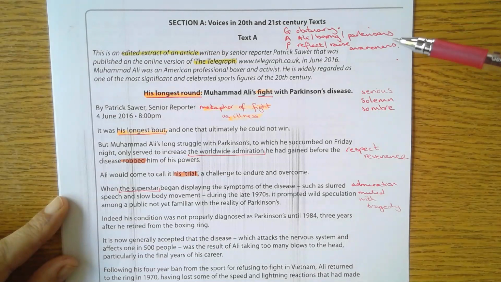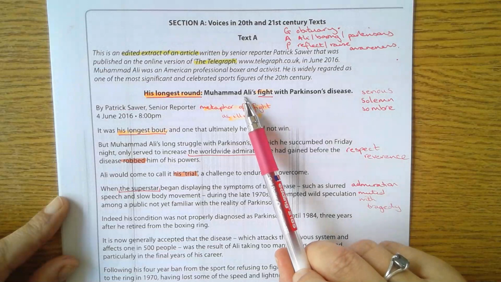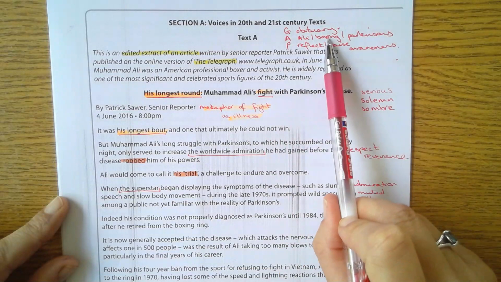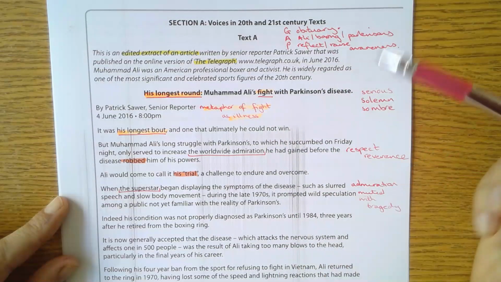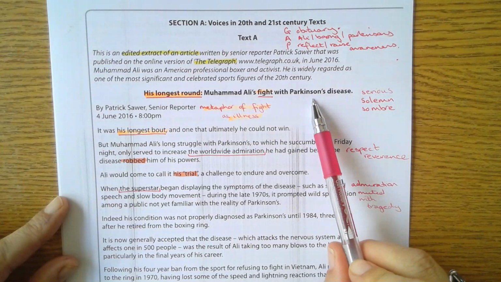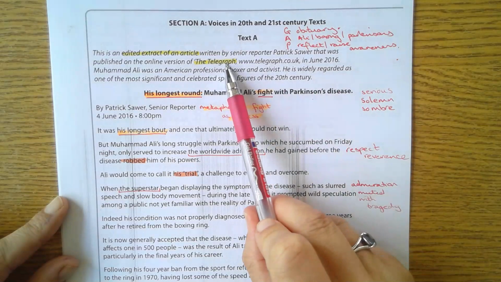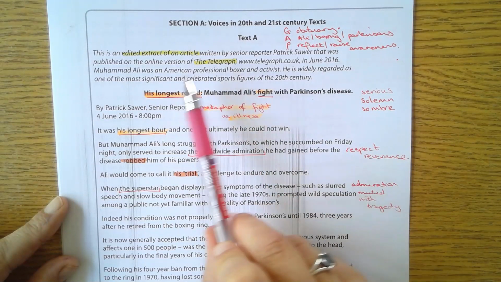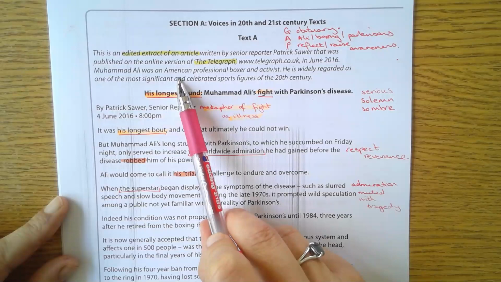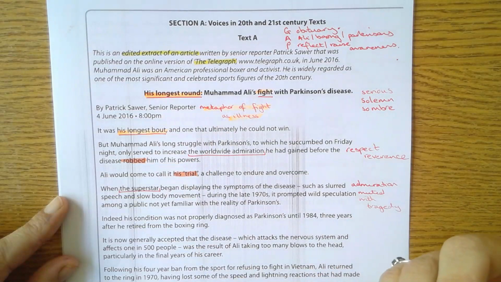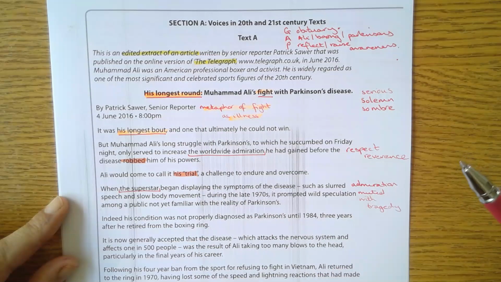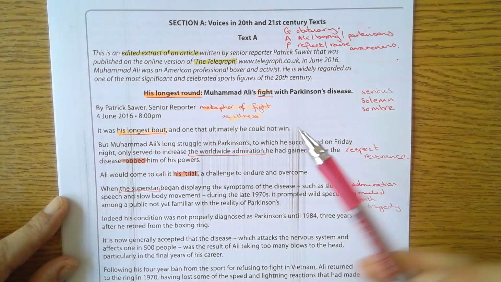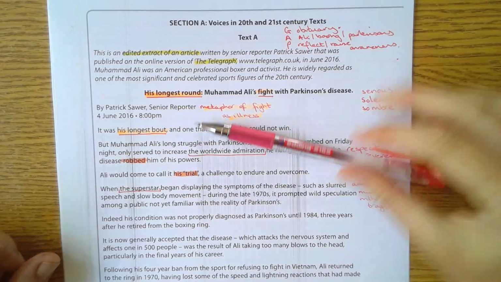The audience is evidently going to be anybody who's interested in Muhammad Ali or boxing, but as you've read it, hopefully you've noticed it's about Parkinson's disease too. So you've got three quite specific audiences, but you've also got anybody who's reading the Telegraph online as well. So you've got quite a wide audience, particularly given that he's such a celebrated figure from the 20th century.